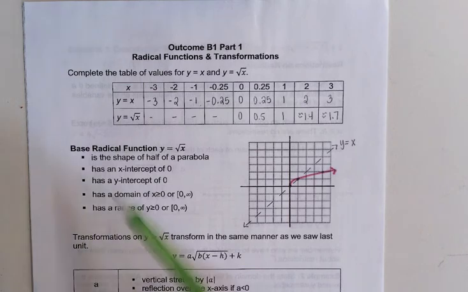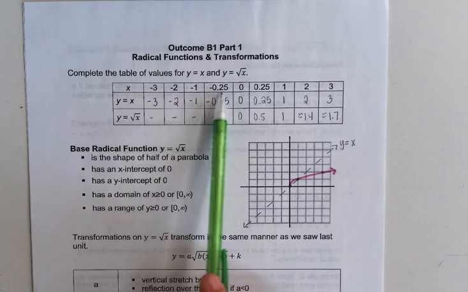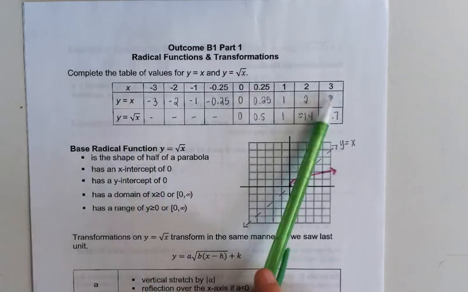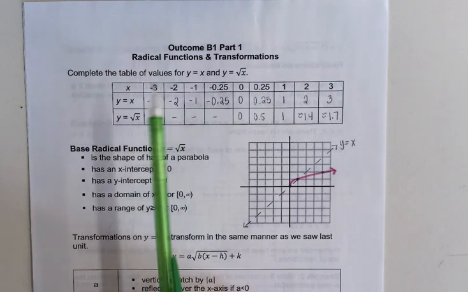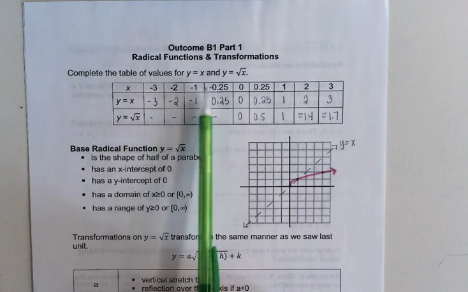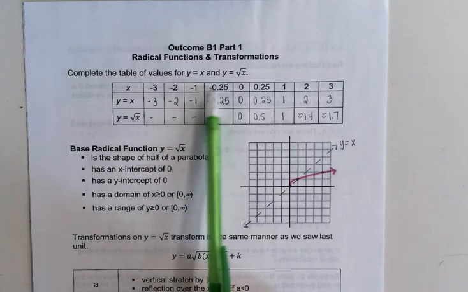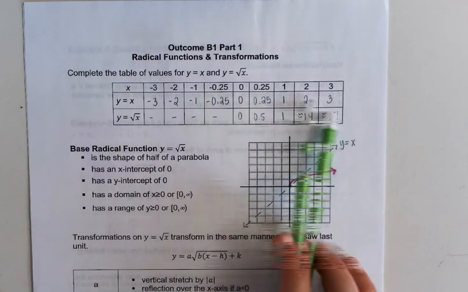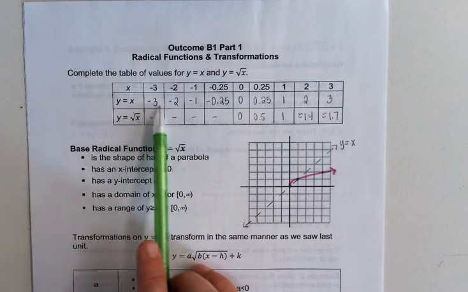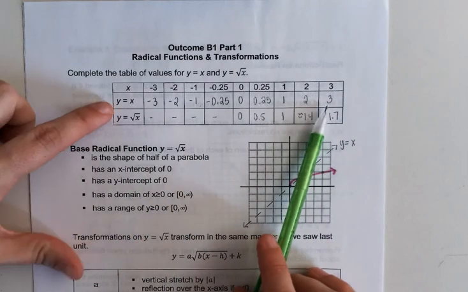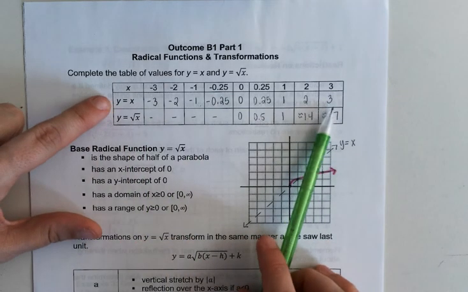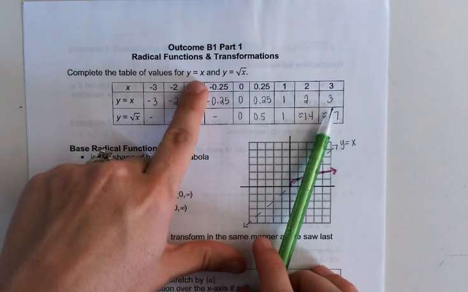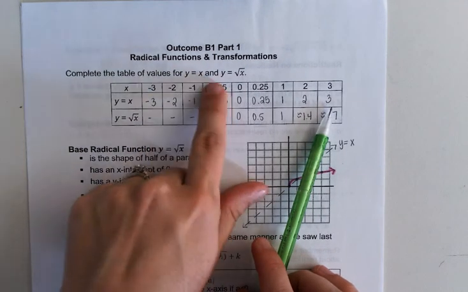Essentially, if I plug in values for x, I'm going to use a table of values in order to graph this. I've got -3, -2, -1. I also threw in a decimal there just so you can see what happens: 0.25, 1, 2, 3. So I'm just going to plug those x values in. Now I've graphed two things here. The first I graphed was y equals x. That's the first function. And in the second one, I'm graphing y equals the square root of x.